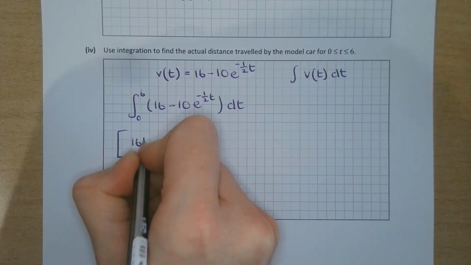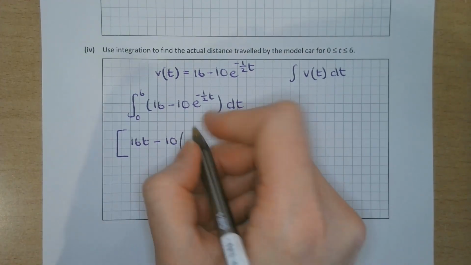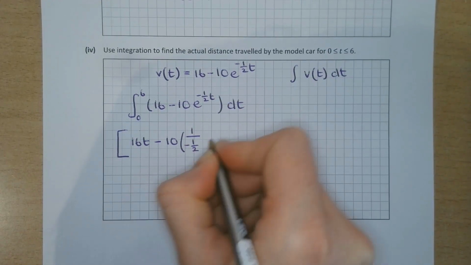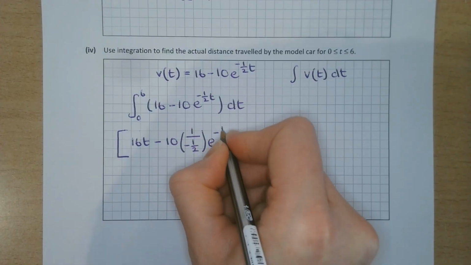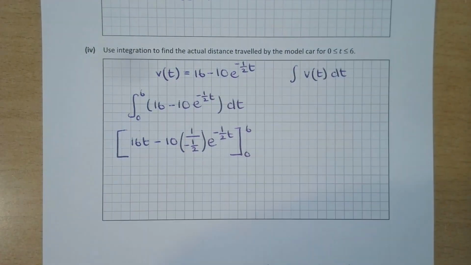I end up with 16t minus 10 times the integral, which is 1 over my number, which is minus 1 over a half, minus 1 half, times e to the power of minus a half t, and again my limits are 0 and 6.